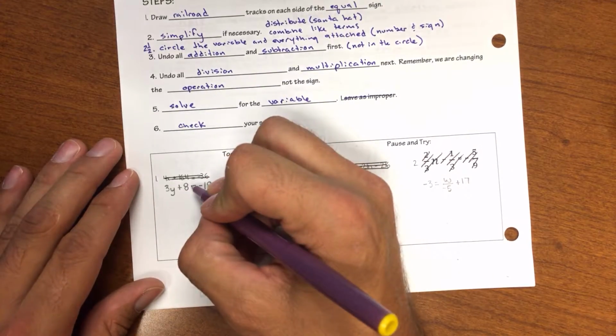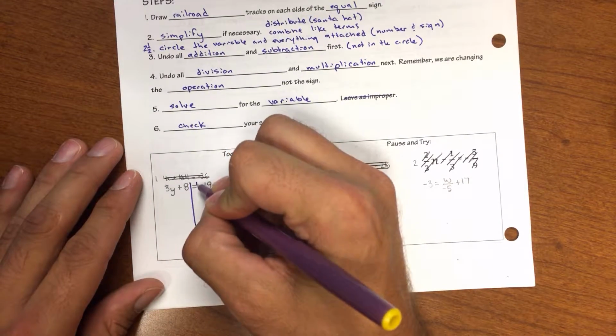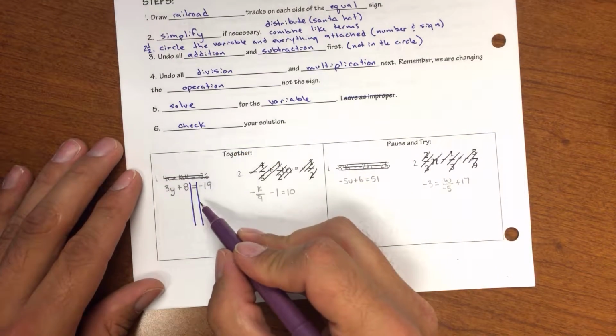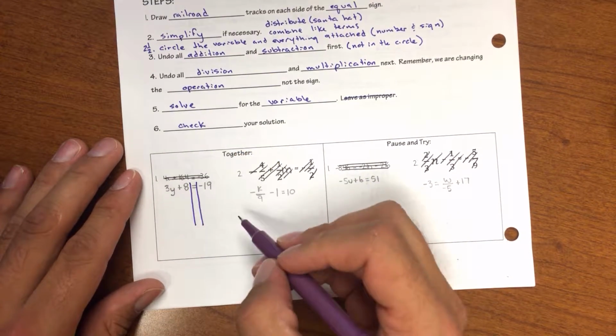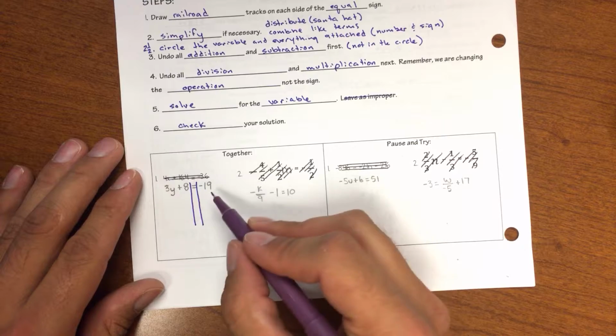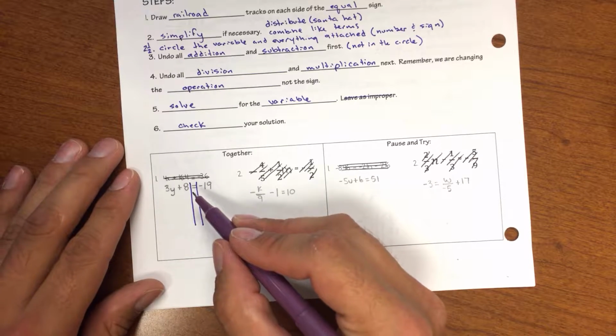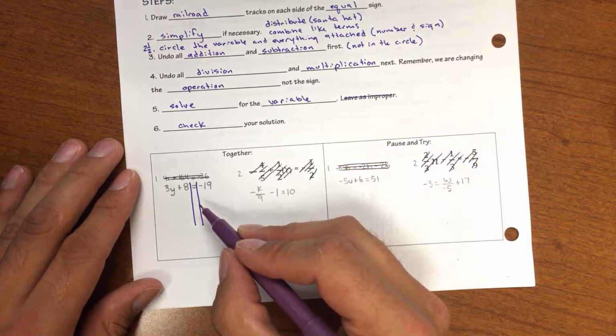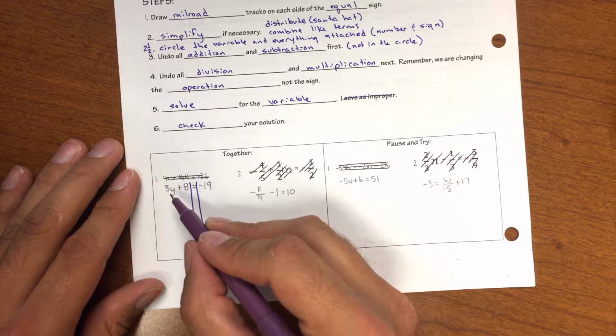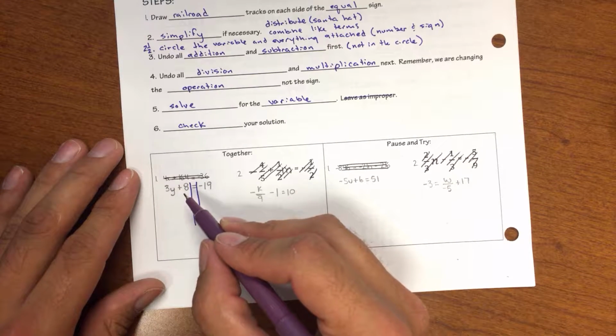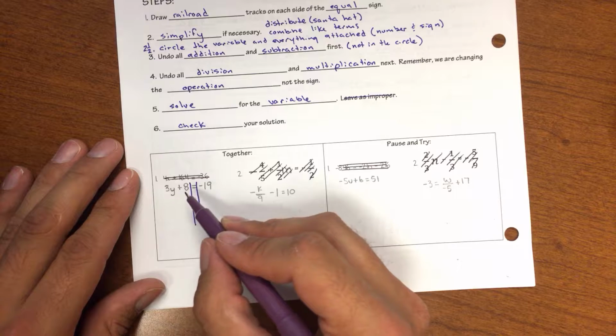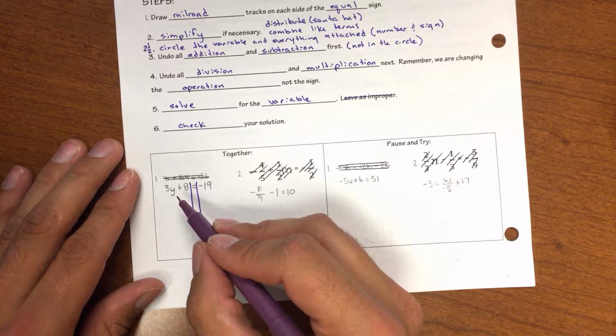Step 1 is to draw our railroad tracks. And as you can tell, I wrote some new equations in here to get rid of our decimals and fractions. So go ahead, pause the video, write down those new equations, and then get back up here with me. So I draw my railroad tracks. Step 2 is to simplify. I don't have to distribute. There's no parentheses. I don't have any like terms on this side, so I don't have to worry about that.